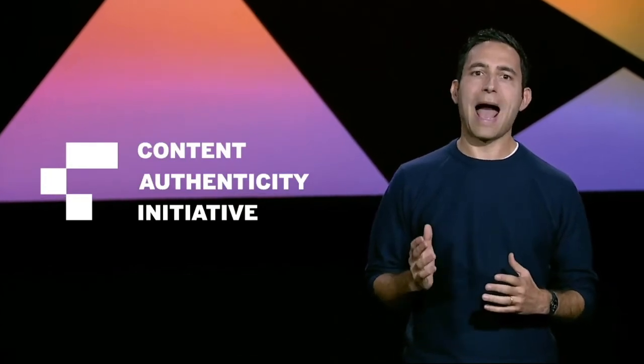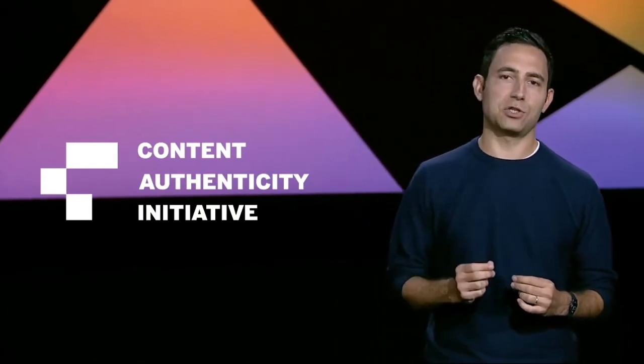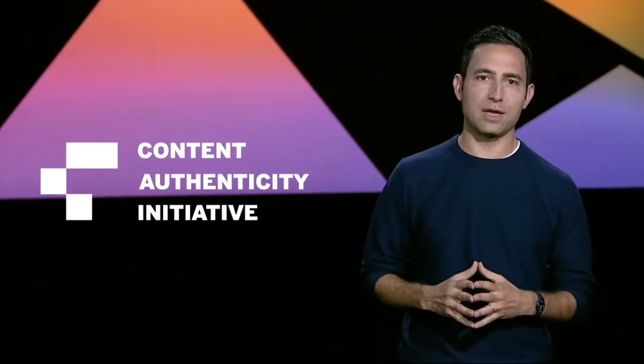Powered by AI, neural filters get continuously better and smarter as we use them. Now, of course, we know that virtually any digital creative tool can be misused by people who are trying to deceive or mislead. And that's why a year ago, with Twitter and the New York Times, we launched the Content Authenticity Initiative. The goals of this initiative are twofold: to provide information about how a piece of content has been changed so that people can judge for themselves whether to trust it, and to ensure that creative artists get credit for the work that they do.